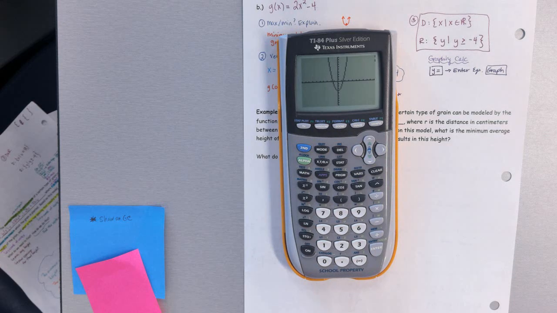Now, if your graph does not have the proper window, there's only 2 buttons that you have to push. What are the 2 buttons? Yep. Window, and yes, you can hit window. You could also just go to zoom and then 6. Okay, so once you have your y equals, you enter your equation.